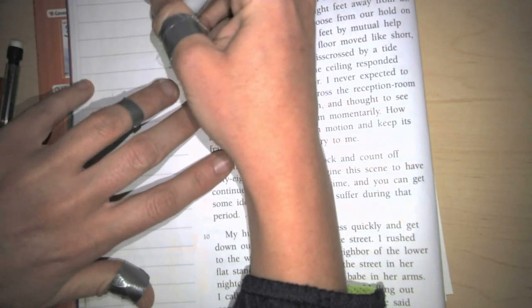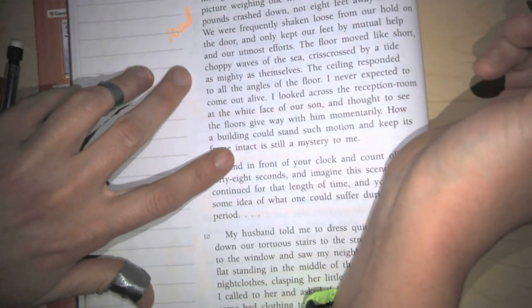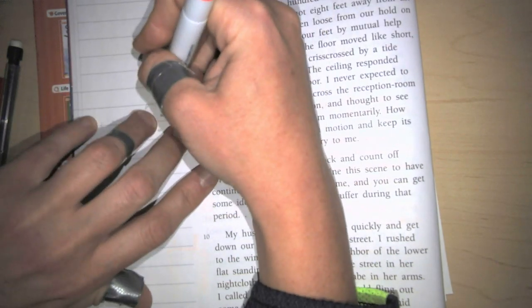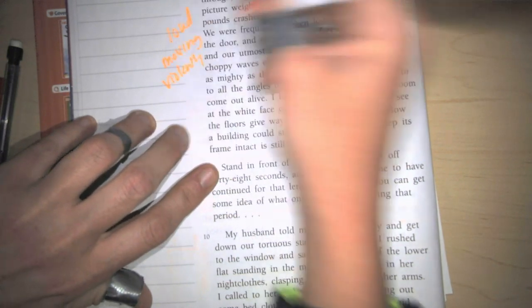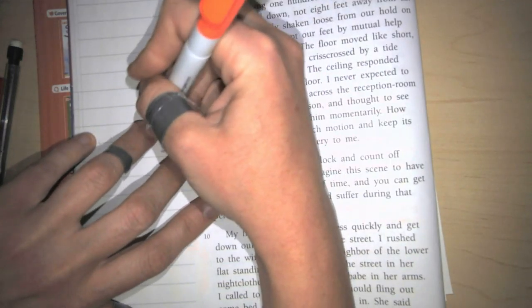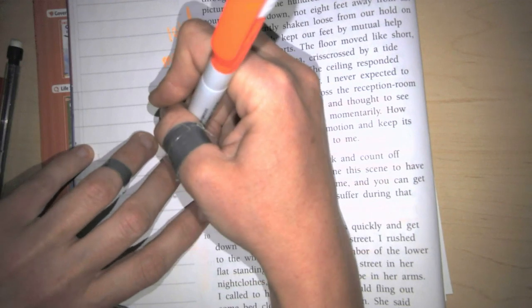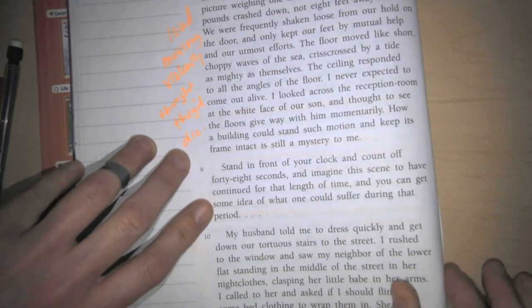It was loud. Everything was moving violently. And she thought they weren't going to live, right? So they thought they'd die. Okay. She wrote in a pencil, but oh well.